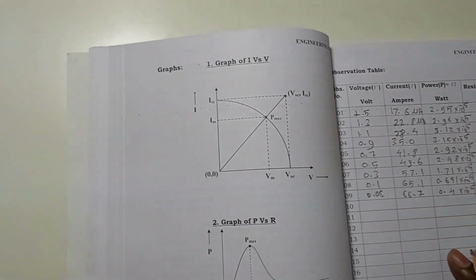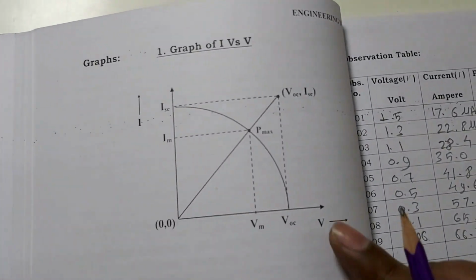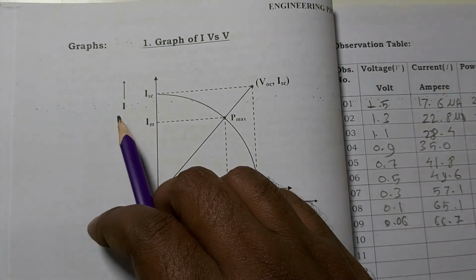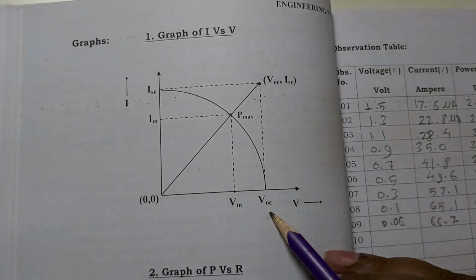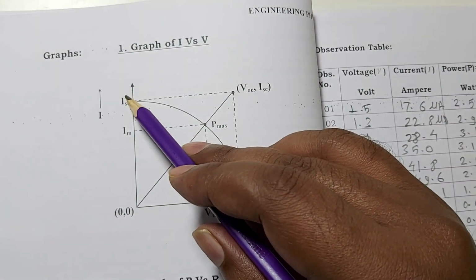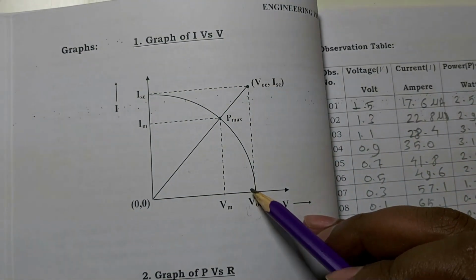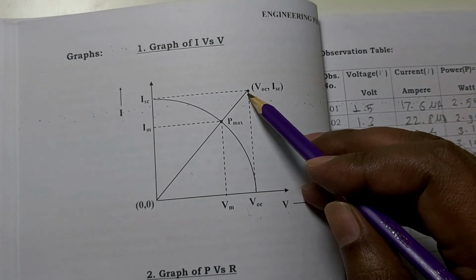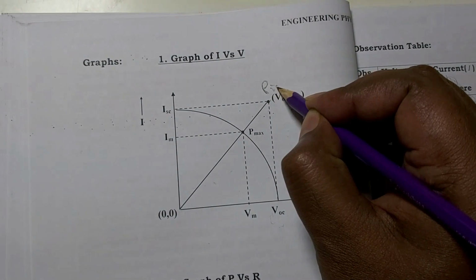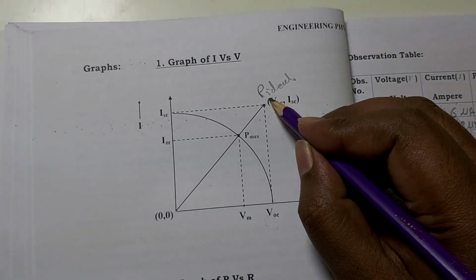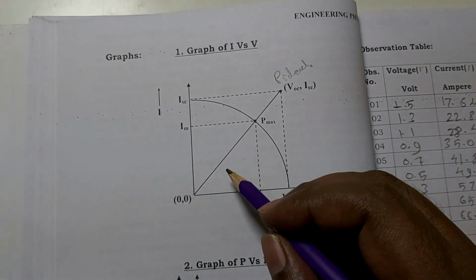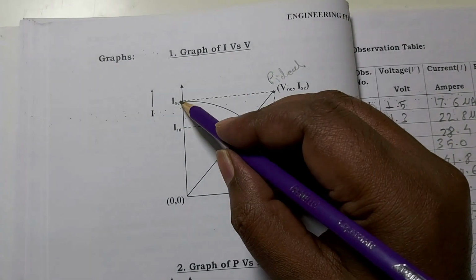The other method is that we can also find this value using a graph. In this graph, along the x-axis it is voltage and along the y-axis it is current, and this is VOC, the open circuit voltage. Already we have discussed this. This is ISC, and when you draw the projection from this ISC and VOC, they intersect at this point, and this point is called the P ideal point. This particular point is called P ideal or ideal output power, or it is also called theoretical output power.